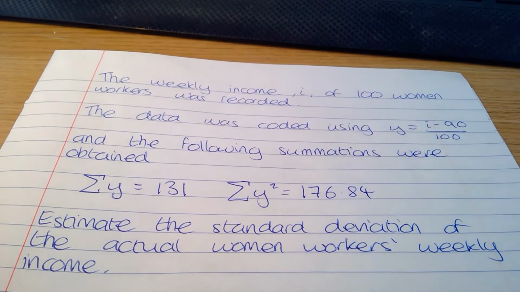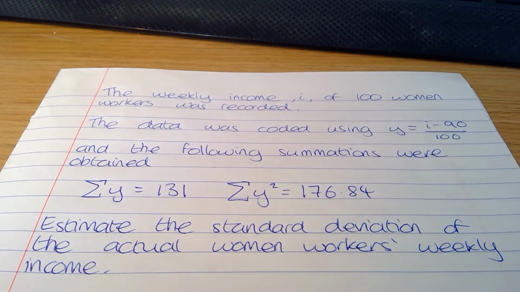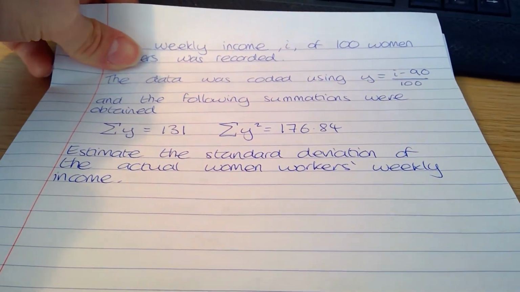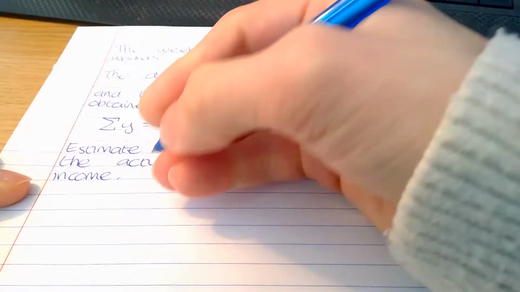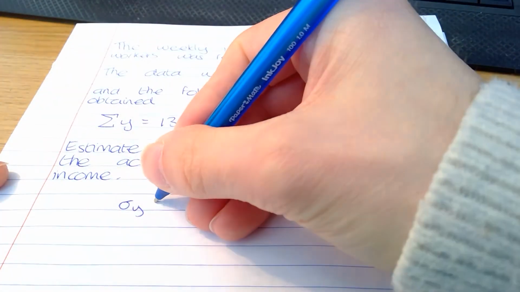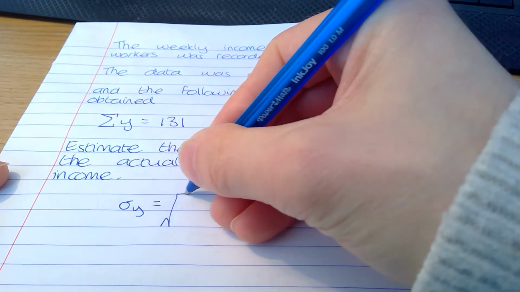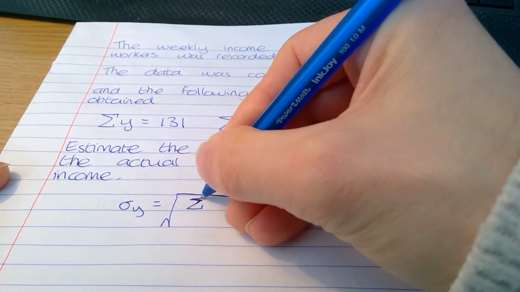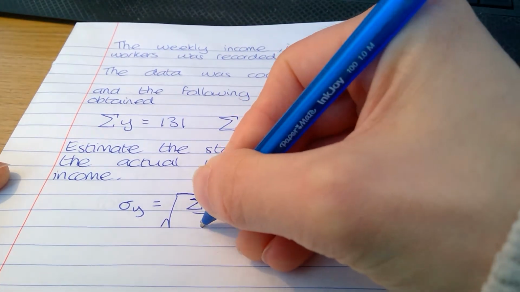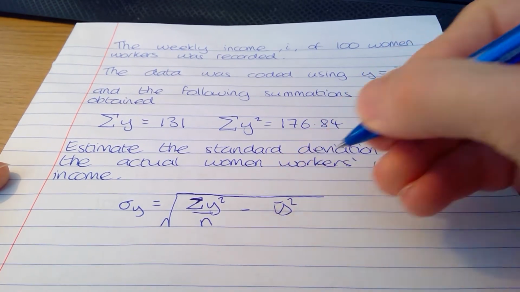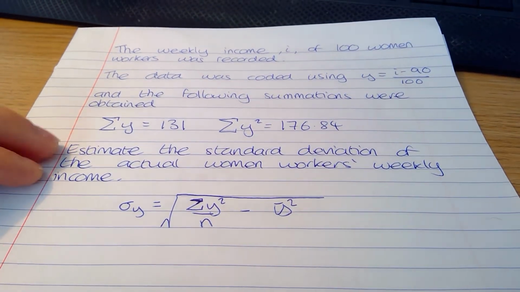So the first thing we want to do is find the standard deviation of y, and then once we know that, we'll be able to decode it to find the standard deviation for I. So crucially, standard deviation for y, which I'm going to denote as sigma y. From the formula for standard deviation, that is equal to the mean of the squares, so sum of y squared over n, subtract y bar squared, and y bar is just the sum of y over n.